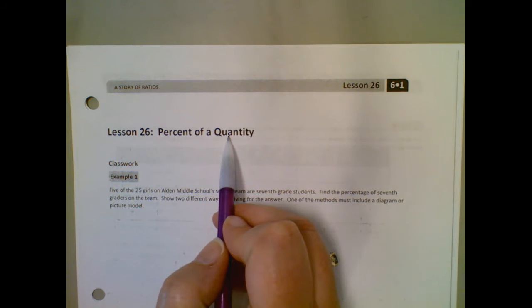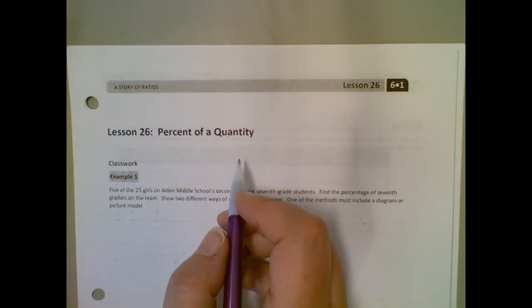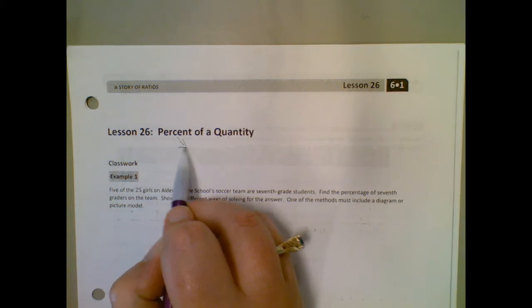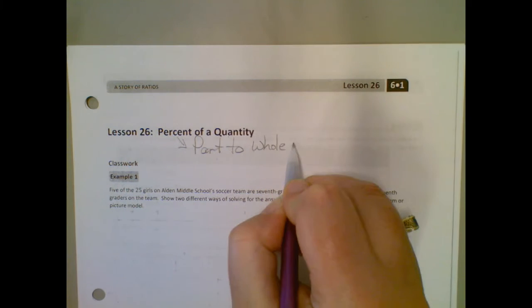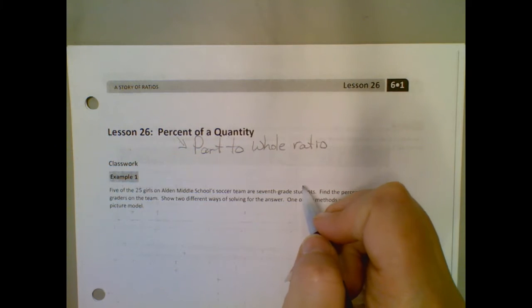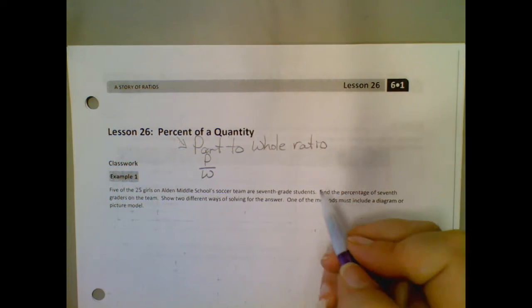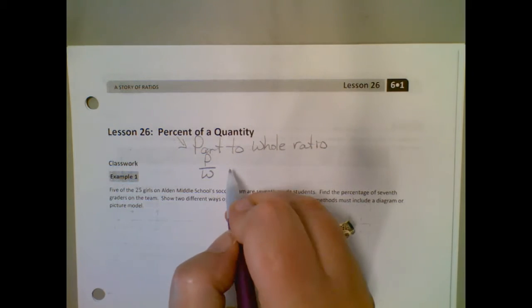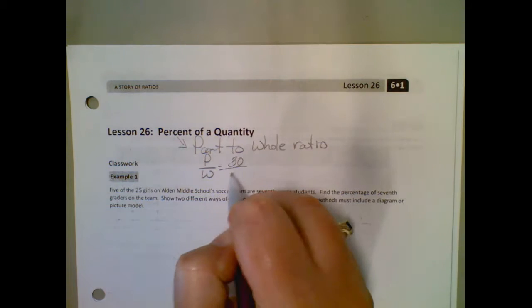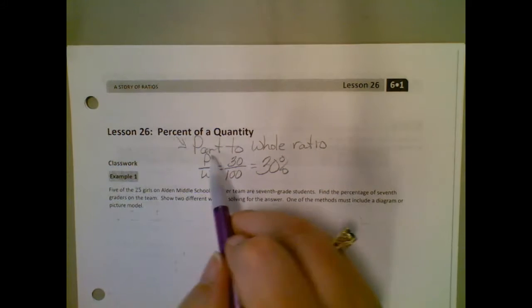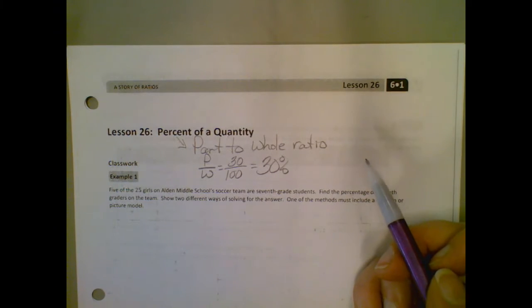And we know percentage means out of 100, there's our chant, and percent of a quantity. What we need to remember is anytime we have a percent, it is a part to whole ratio. It always needs to be a part to whole ratio. So if I was writing it looking like a fraction, it would be a part to whole. And let's just make up a number. What if I did 30 out of 100? That would give me 30%. So we need to remember part to whole ratio as we go through this lesson.